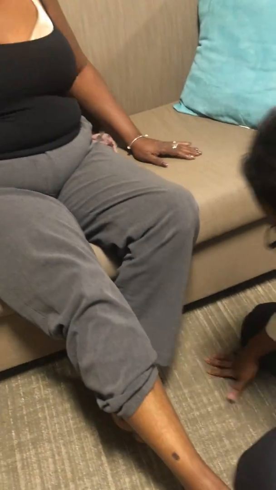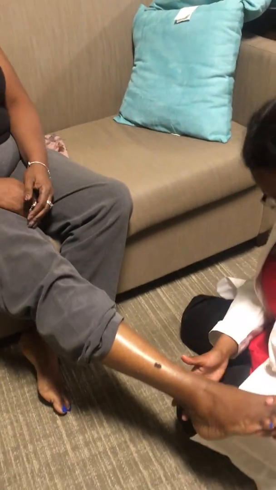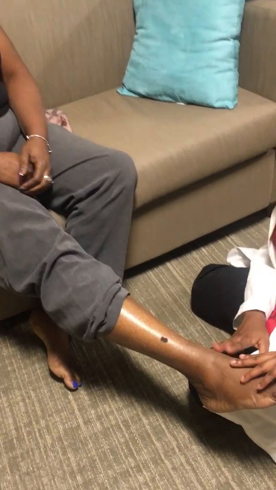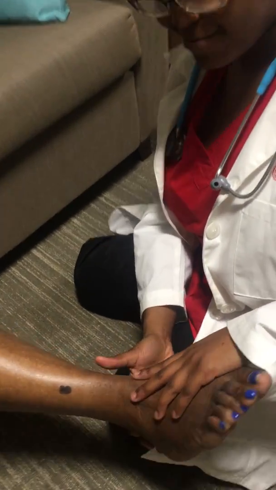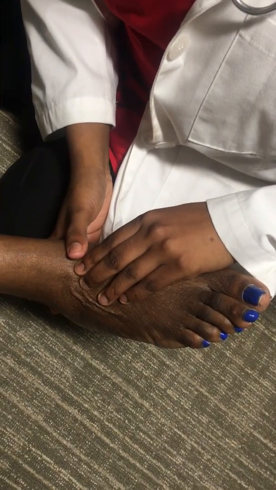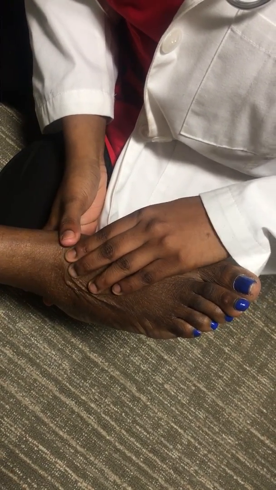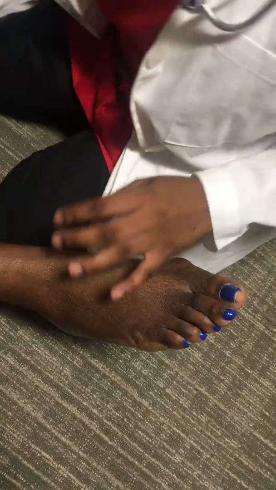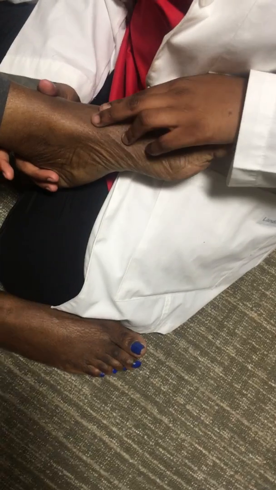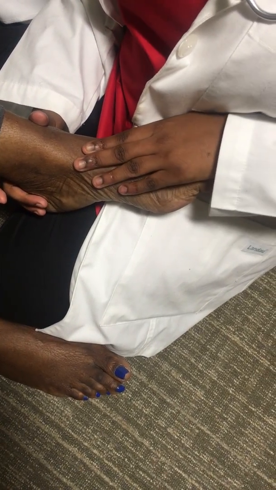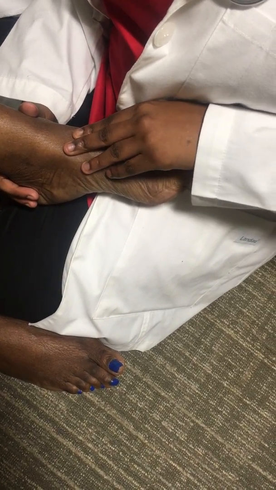Okay. And now we're going to check the dorsalis pedis. +2 for this one. And now I'm going to do the other leg. And it's +2 for this one, so they're both equal bilateral.